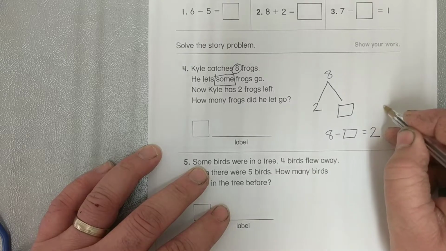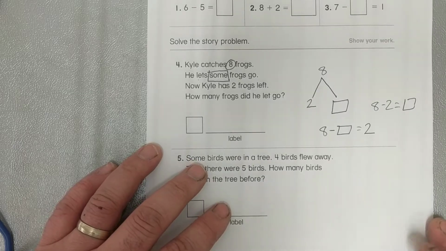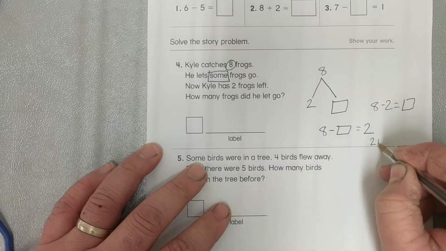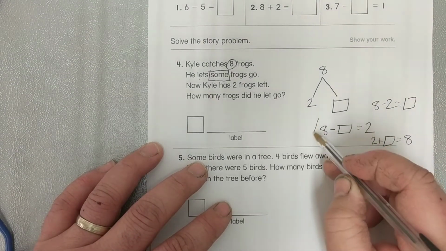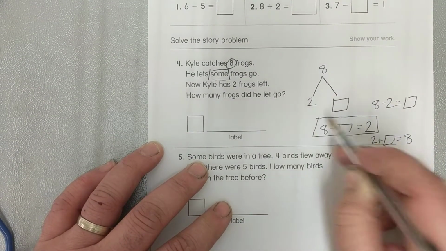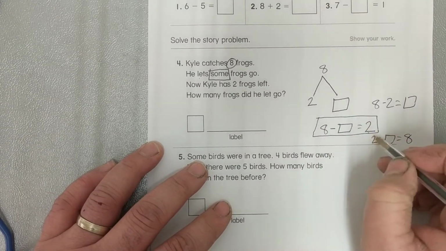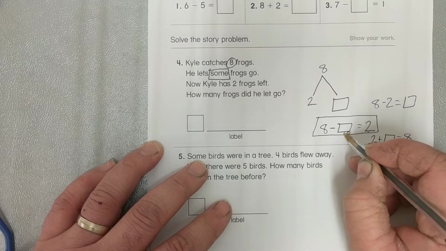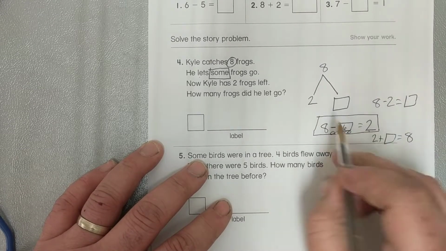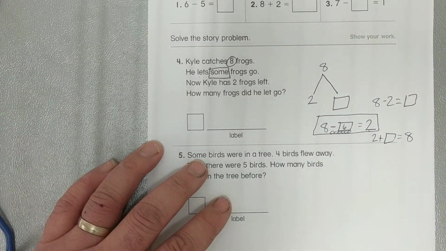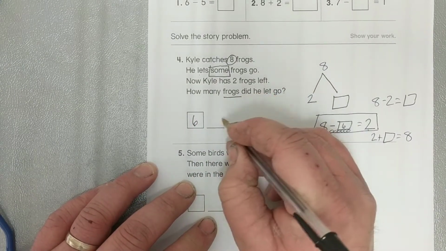If they were to do this instead, 8 minus 2 equals box, that would be okay. It would get them the right equation. If they would do 2 plus box equals 8, that would also be acceptable probably, but this is the real equation that matches that story. And again, they would just get the partner 2 and count up. 2, 3, 4, 5, 6, 7, 8. And there are 6 circles. Or they could do the same thing here or use their fingers or whatever. But of course, then the answer and the label, how many frogs.